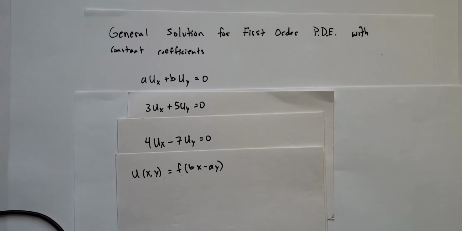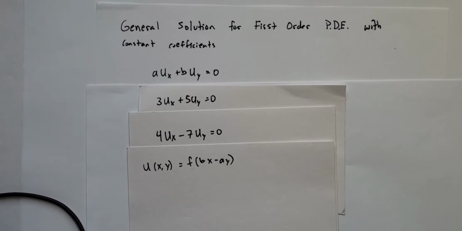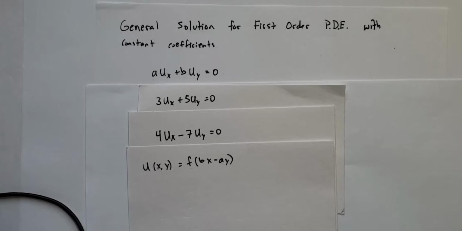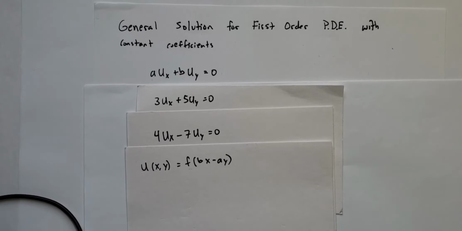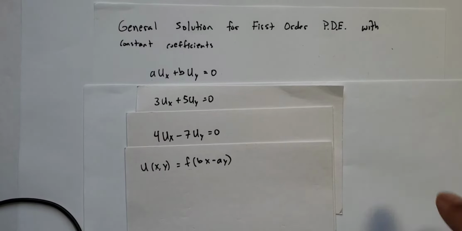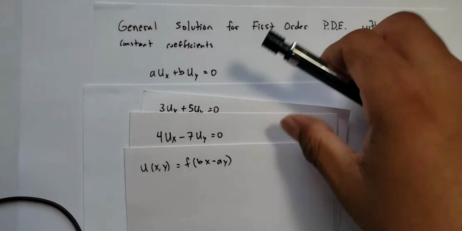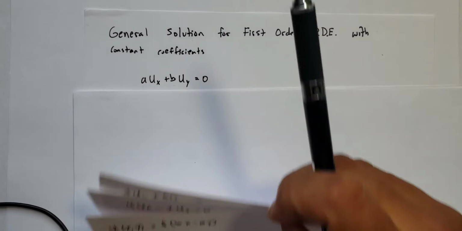All right, we're going to be using what's called the coordinate method. There are other methods, like the geometric method, but this one I'm focusing on the coordinate method. Now, how do we get from this to this? Let's find out.